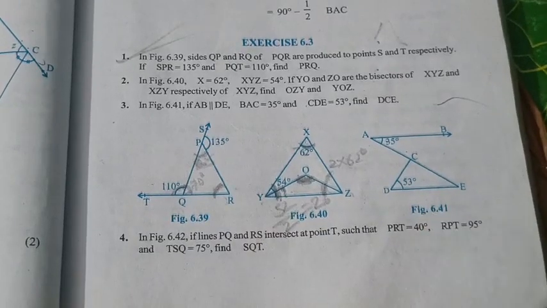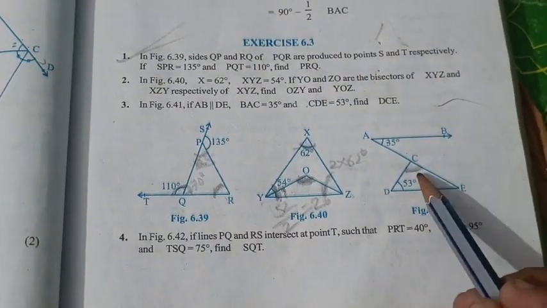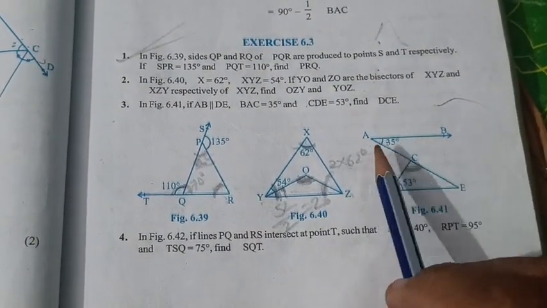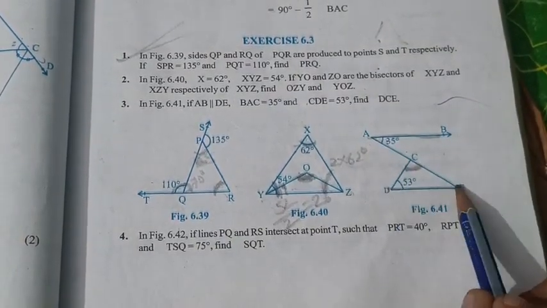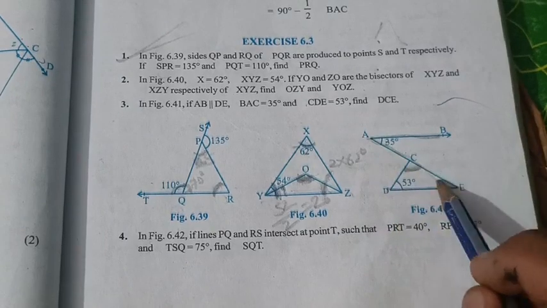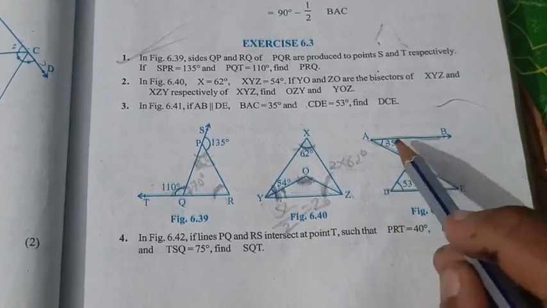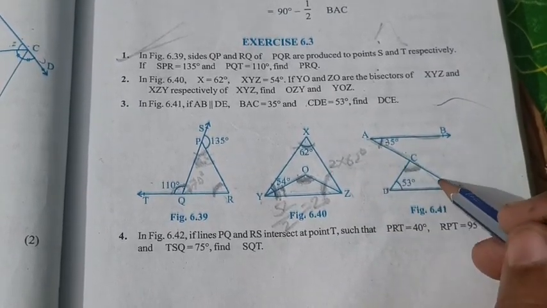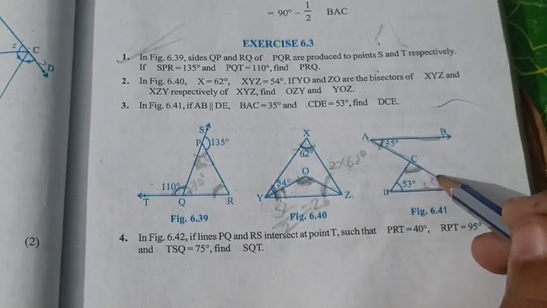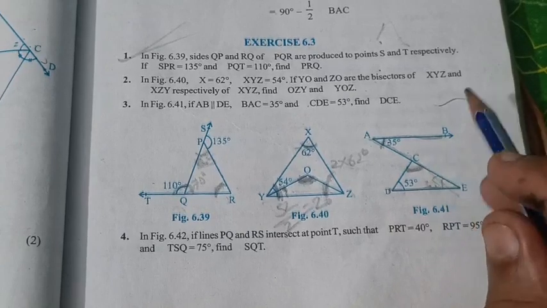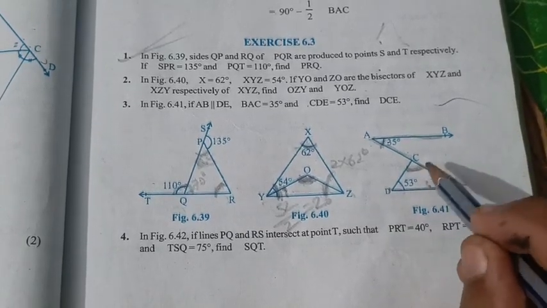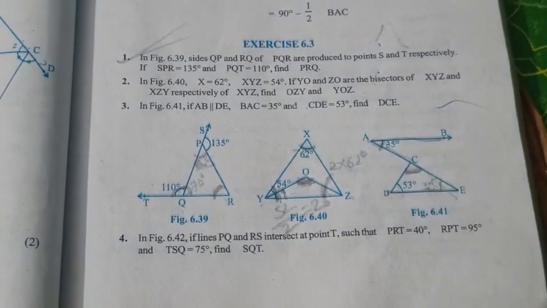Now in question 3 you have to find this angle. This is a parallel line and this is a parallel line, and this is the transversal going through them. So if this is 35, then this will also be 35. And if we know two angles in a triangle, then the third angle will be 180 degrees minus the sum of both angles.